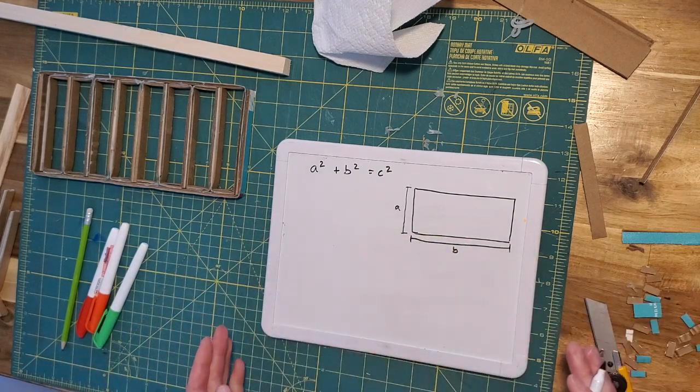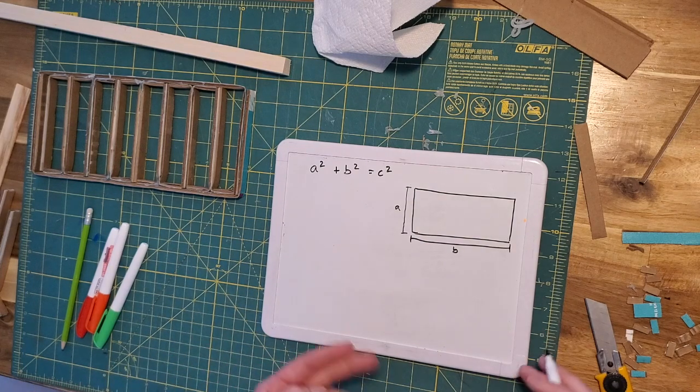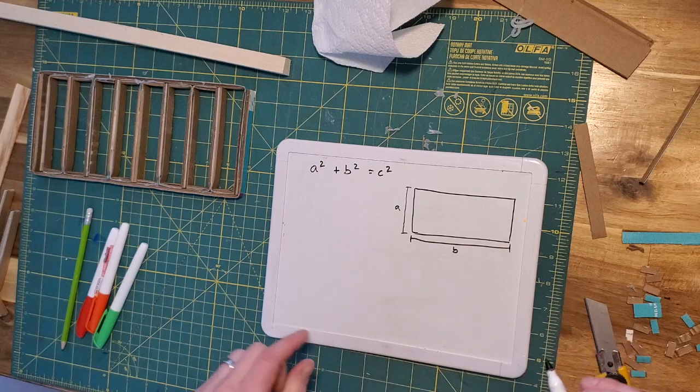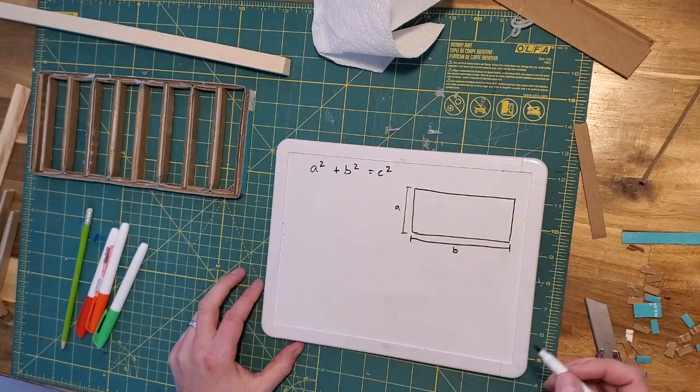Whatever measuring you're doing, whether that's with a tape measure or ruler, I'm using my grid and my cutting mat because it has measurements on it. You want to make sure that you measure once, twice, three times, four times, whatever you need to do to make sure that you are being as precise as possible.